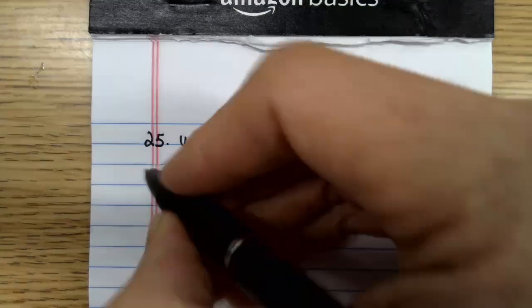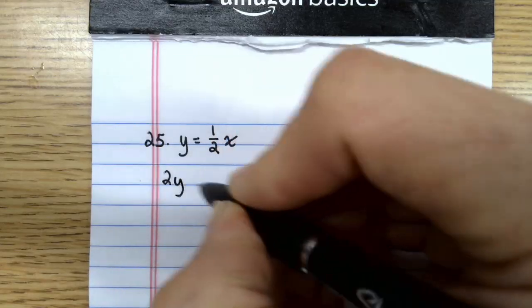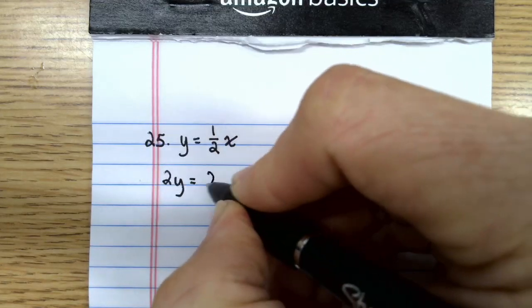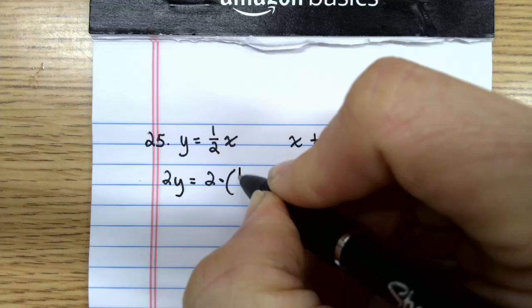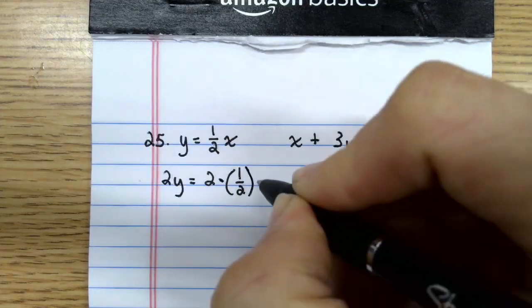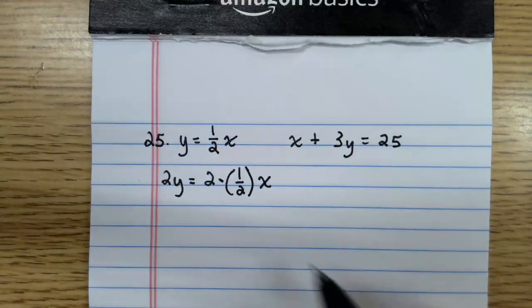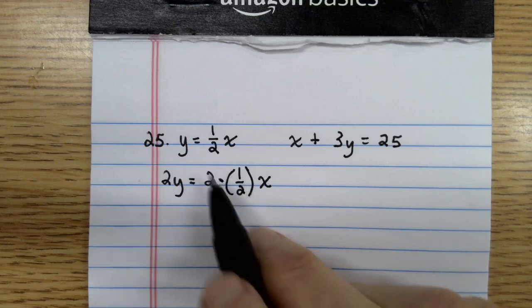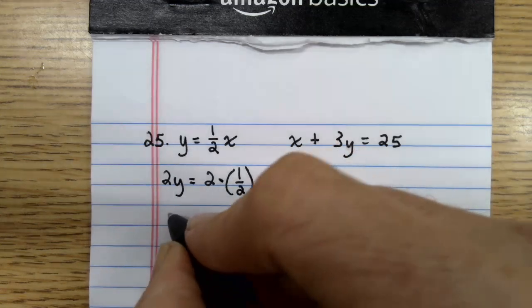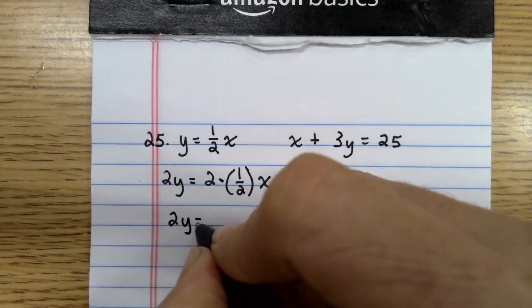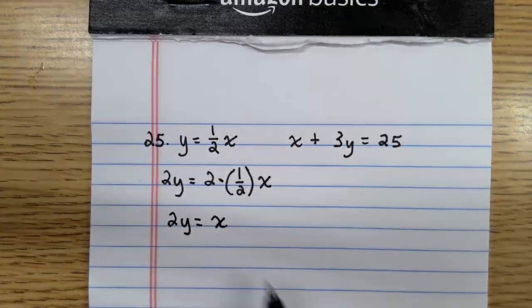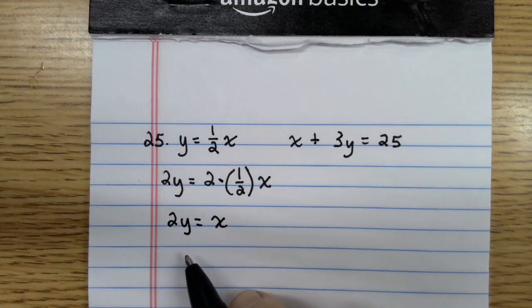by 2. So I would get 2y on the left, and then here if I multiply 2 times 1/2 x, well, these undo each other, and now I just have 2y equals x, and so I can use that to substitute now.